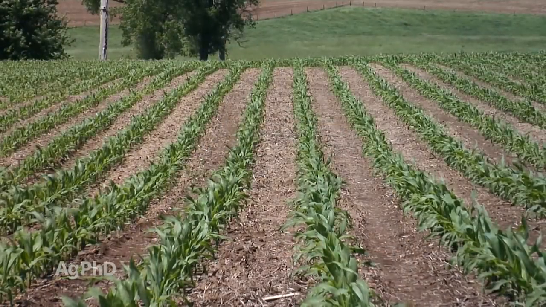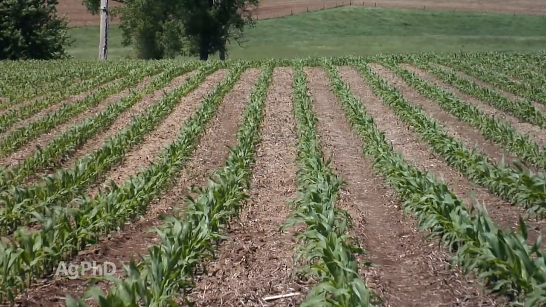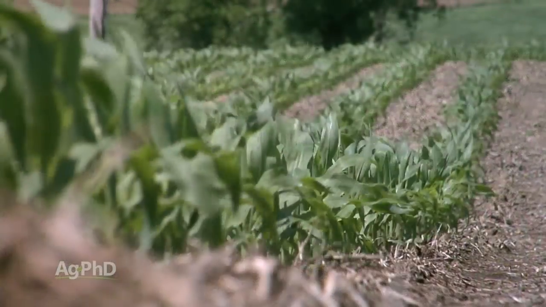First of all, why V5, V6? Right in that timing, we've got our growing point coming up out of the ground. So now our growing point is up and above the ground, and we've got to be more cautious with our plant.